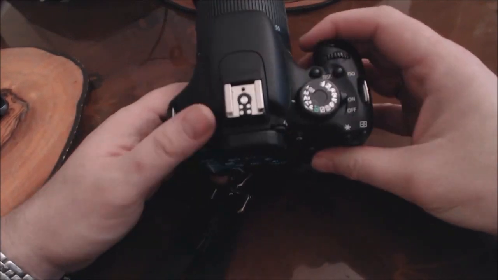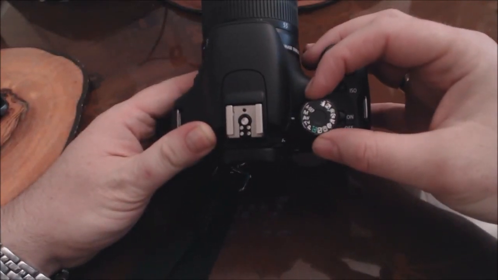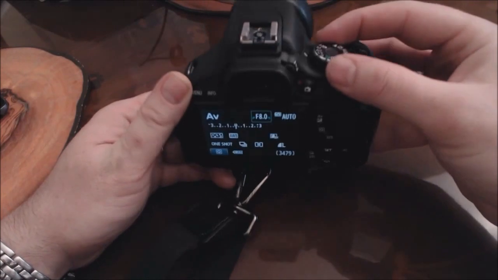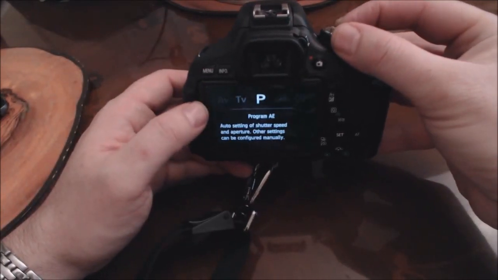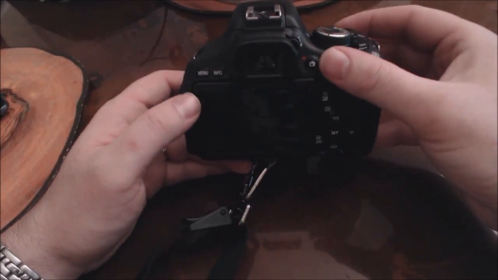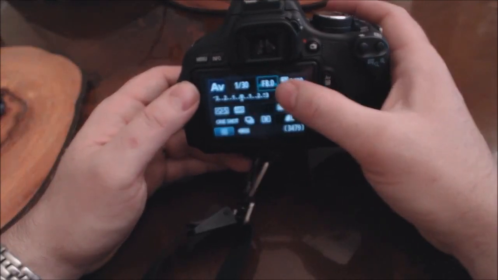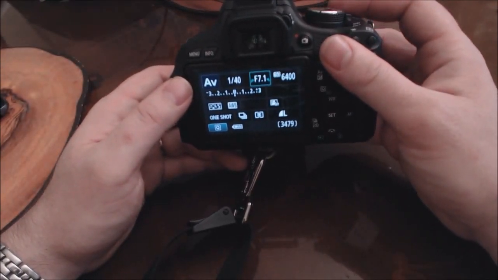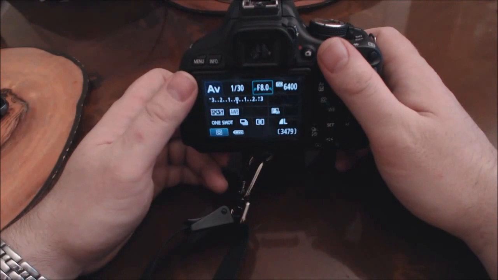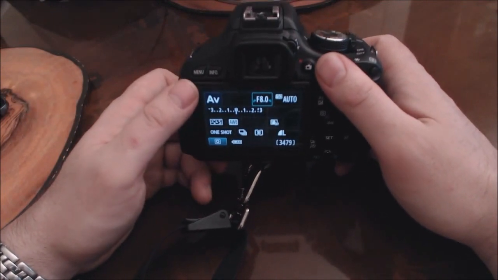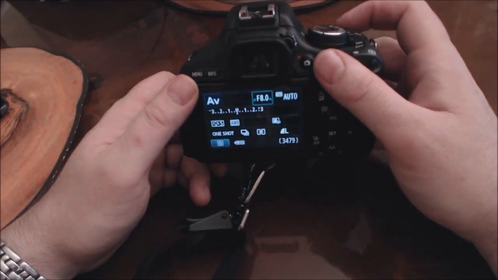And E is for exposure. So for HDRs, we're going to be going to aperture priority. As you can see, we've got Av. We can just turn the dial, and then I'm going to be shooting at f8 because I want nice depth of field so that I can bring out all the detail possible in my particular photograph.